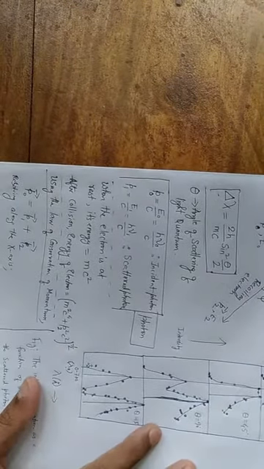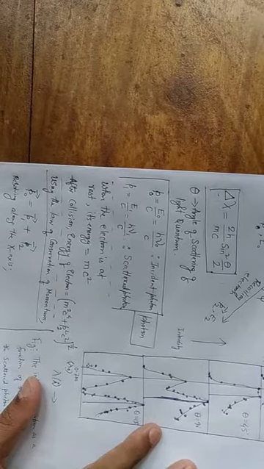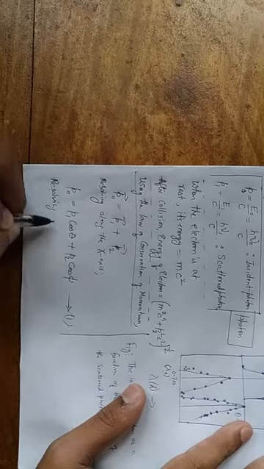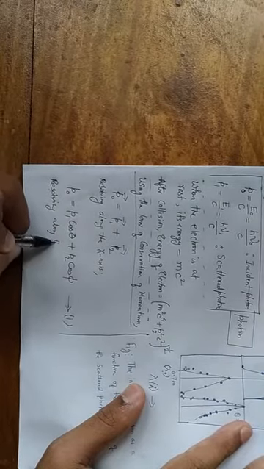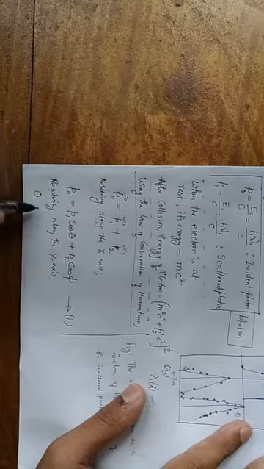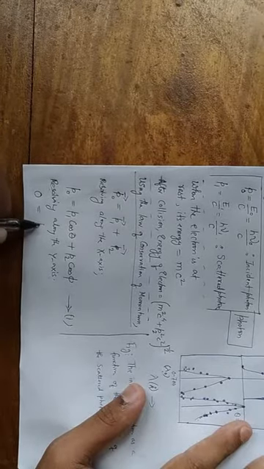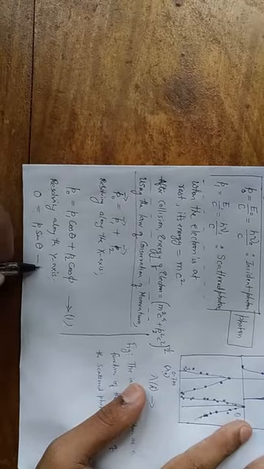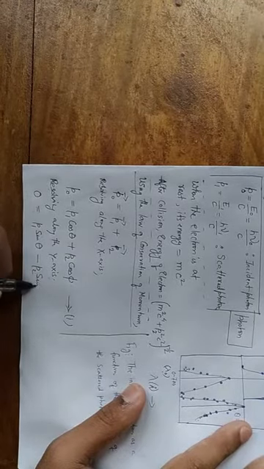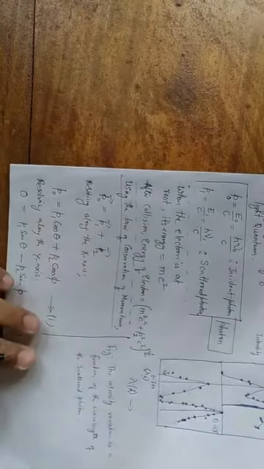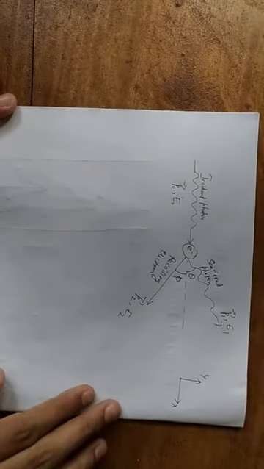So resolving along the y-axis, we have 0 is equal to p1 sine theta minus p2 sine phi. So this is equation number 2. Okay, so going to the next page.